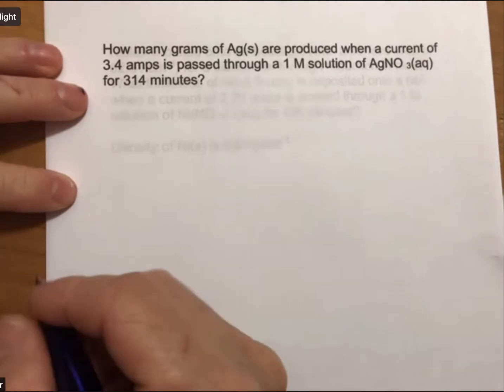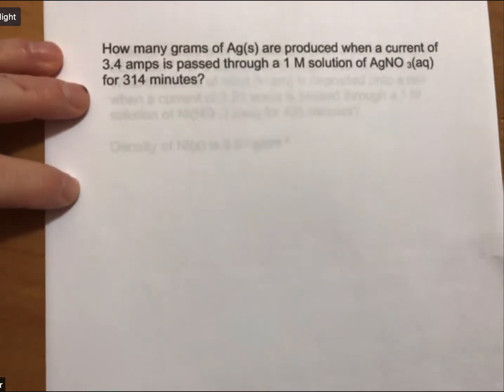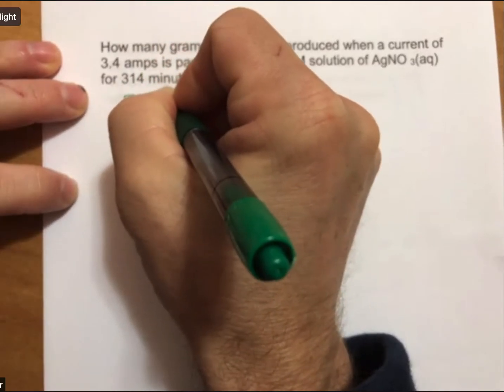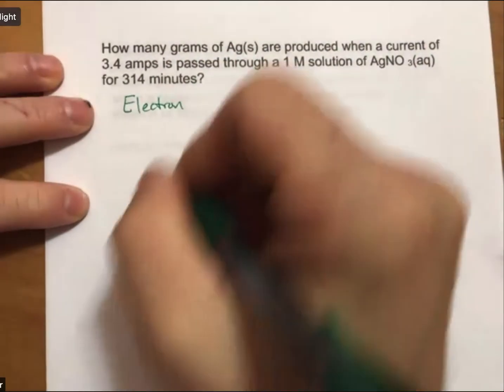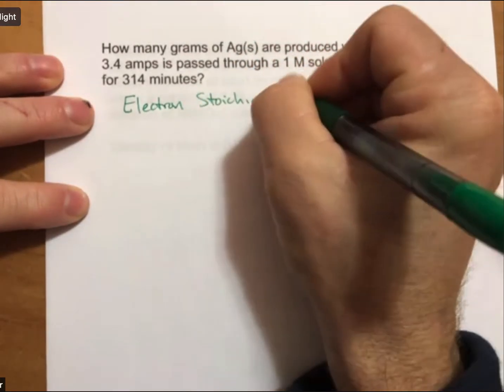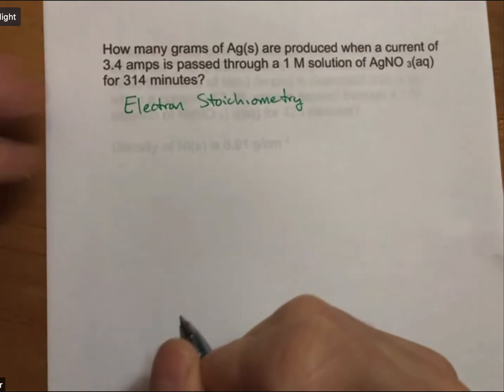This, in the lecture outlines, is what I call electron bookkeeping, and it could also be called electron stoichiometry, where stoichiometry just means unit conversion factors.